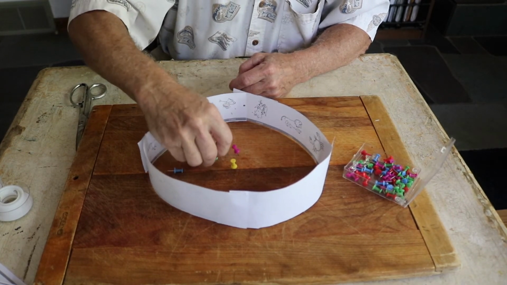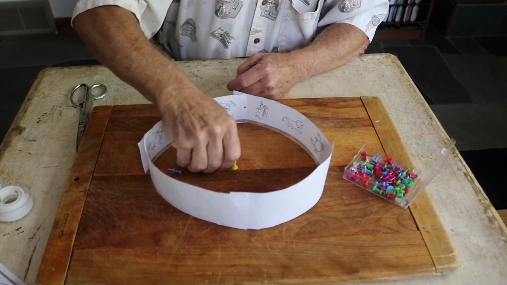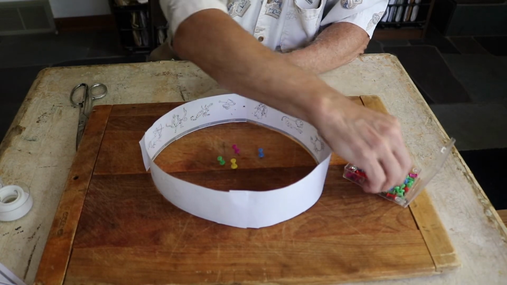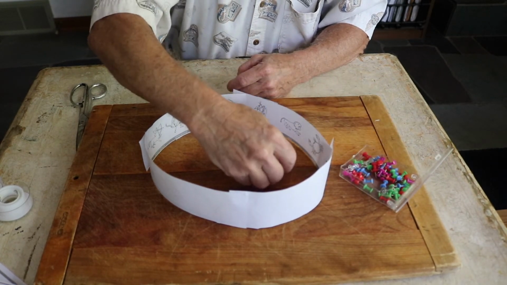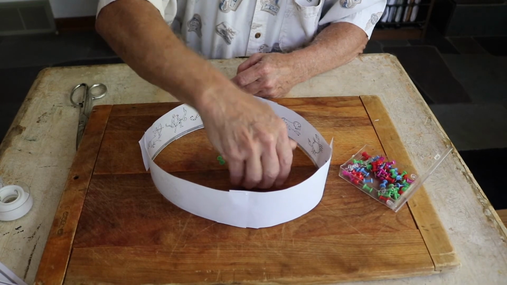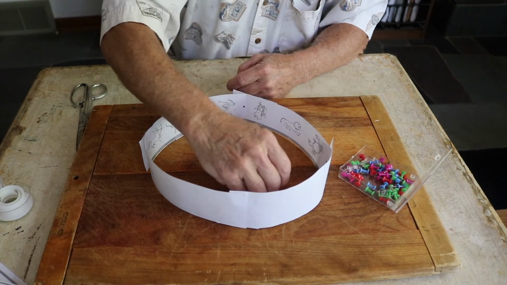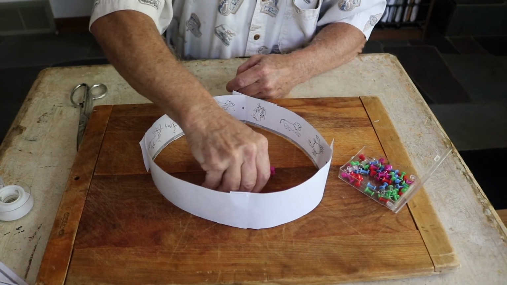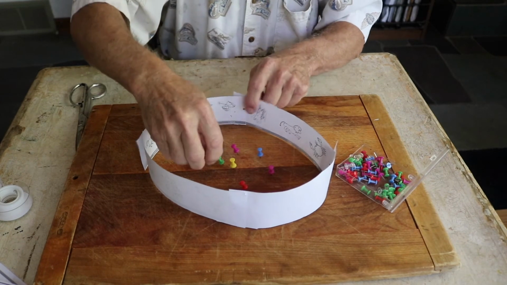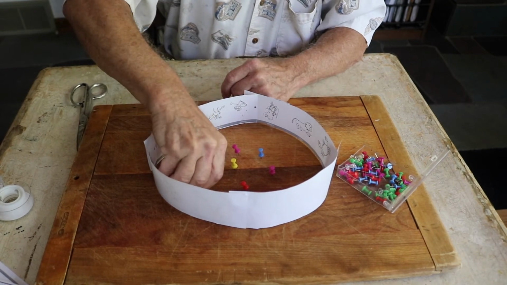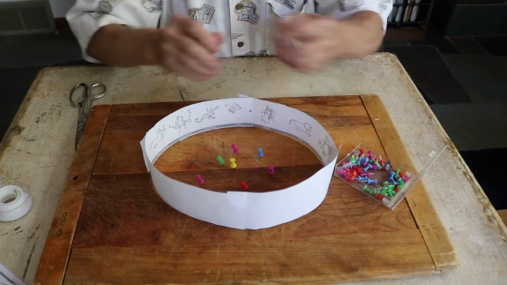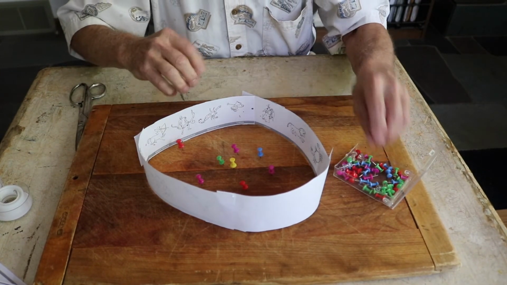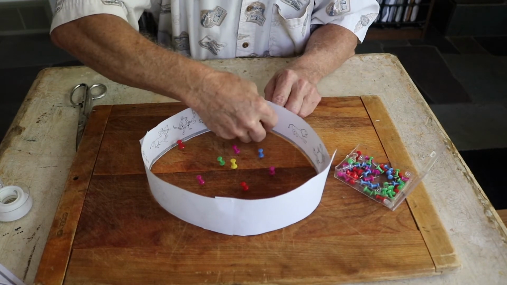whew, board's harder than I thought it would be. 3, 4, 5, 6, 7, and the last planet, number 8.